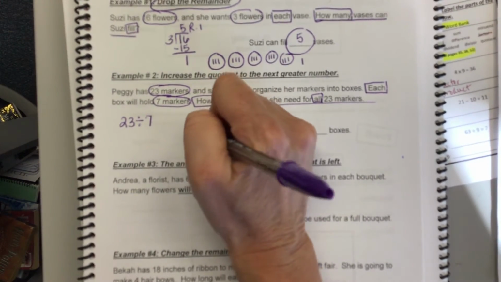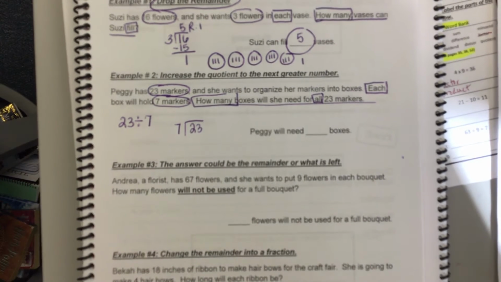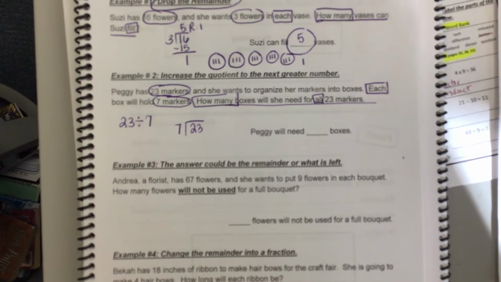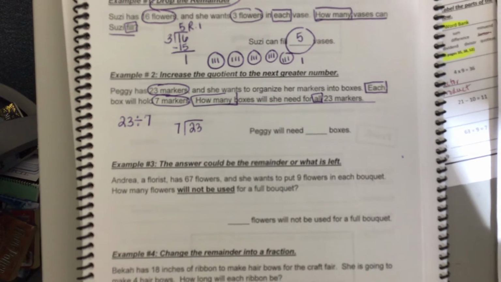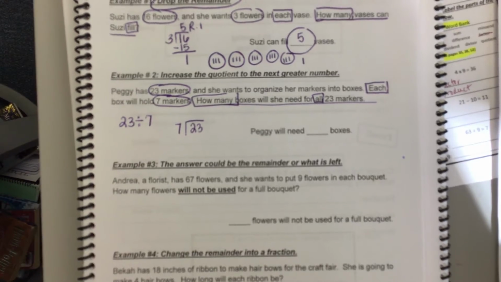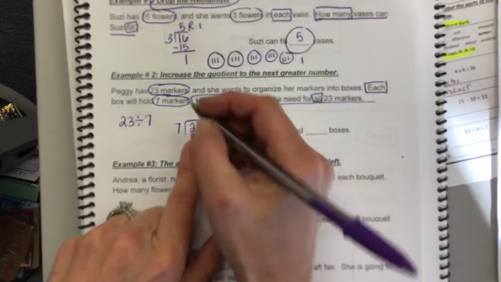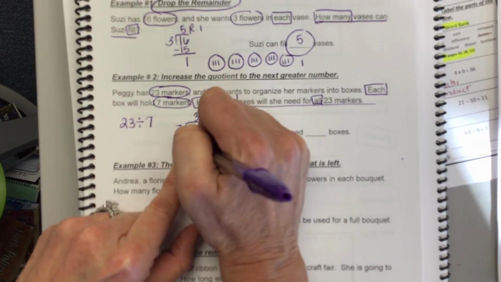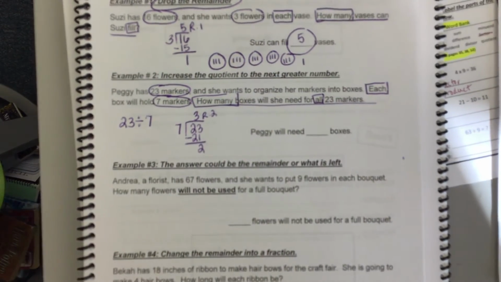Okay, what is 23 divided by 7? How many times can 7 go into 23 without going over? I should see lots of hands. If you don't know, you might want to be looking at a math fact chart. How many times can 7 go into 23 without going over? Eli? 3 times. 7, 14, 21. Okay, and when I subtract my 21, how many are left? 2.